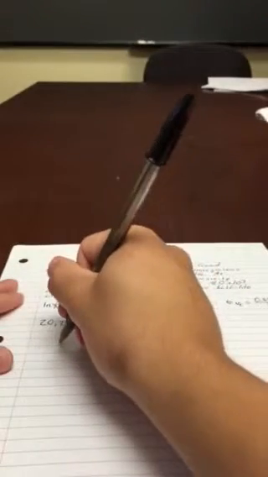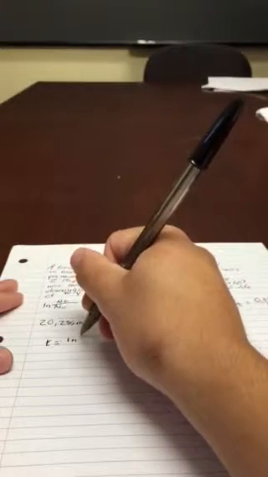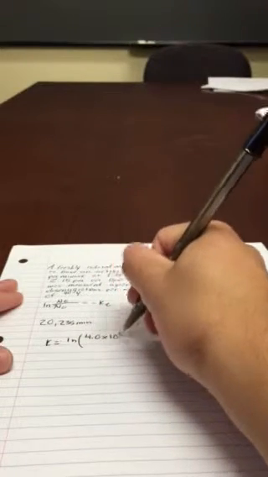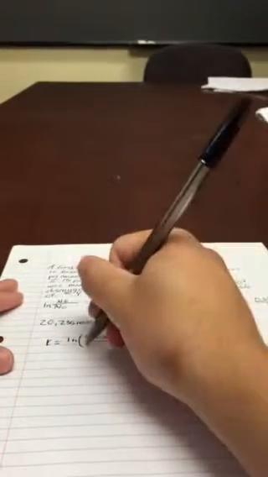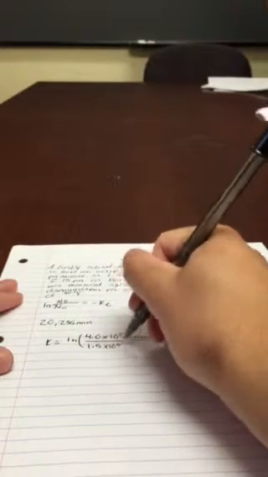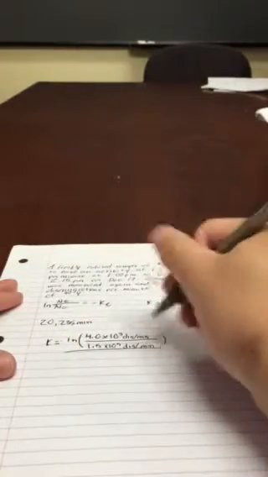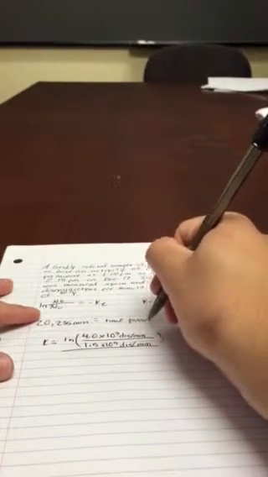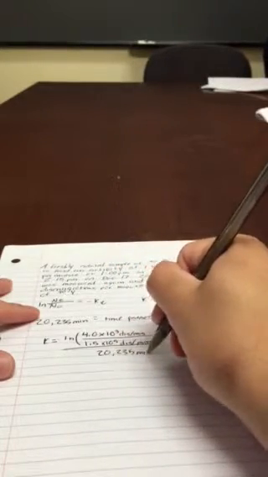So going back to solving for k, k is equal to ln 4.0 times 10 to the 3rd disintegrations per minute over 1.5 times 10 to the 5th disintegrations per minute, over the amount of time that has passed, which is 20,235 minutes.